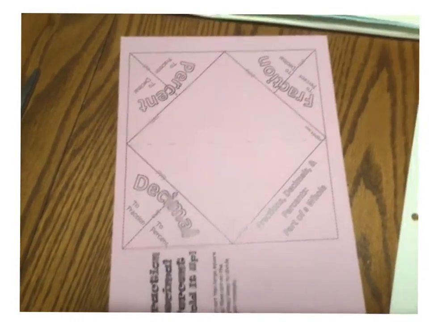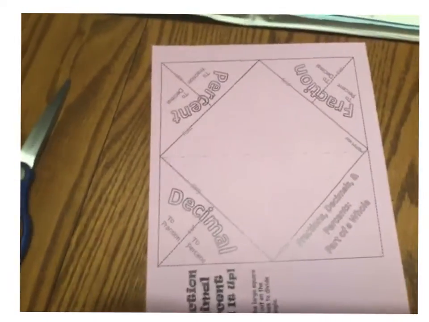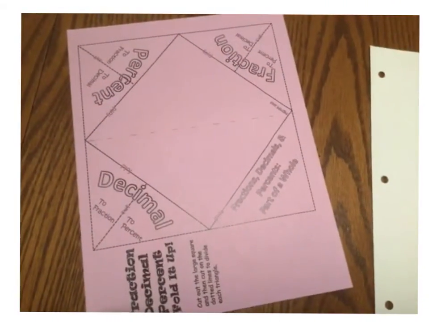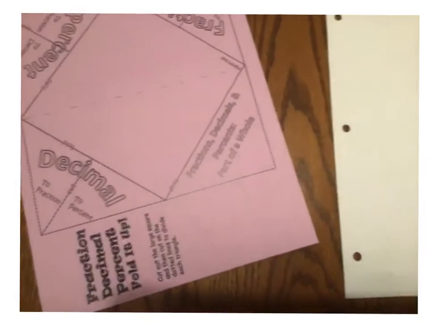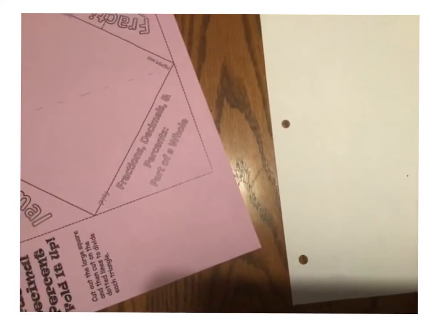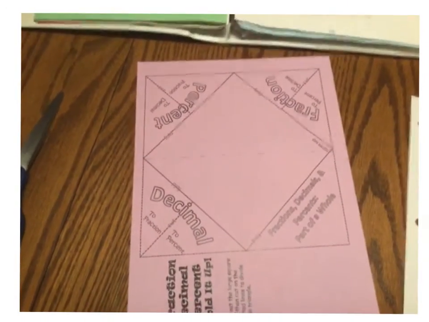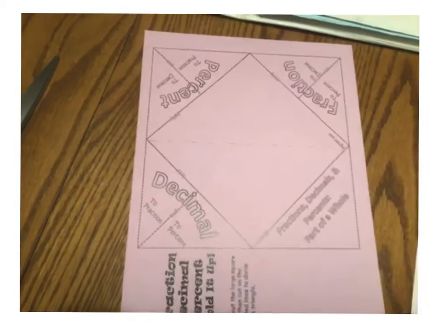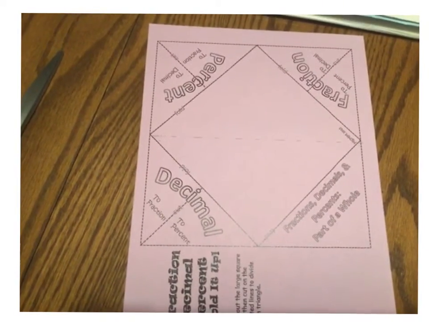Here's a really quick little interactive binder page we're going to put together. You're going to need to look at page 20 in your interactive binder. Okay, and you're going to find the purple paper that says fractions, decimals, and percents. You're going to go ahead and cut out around the outside of the square.